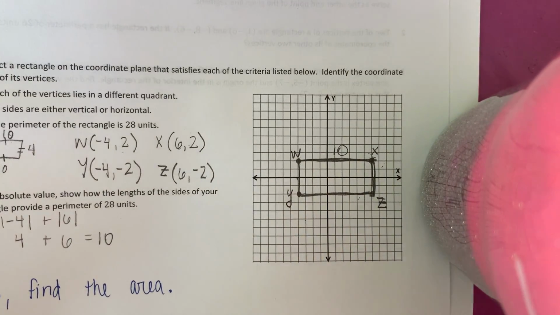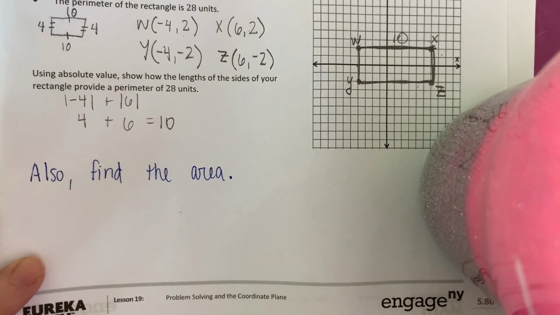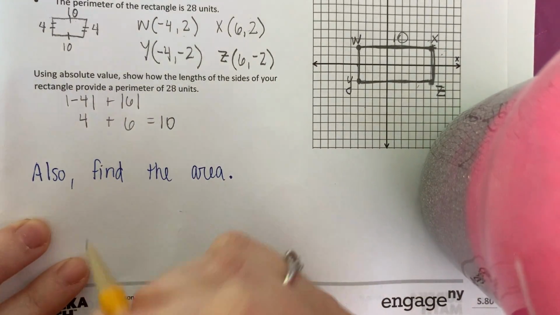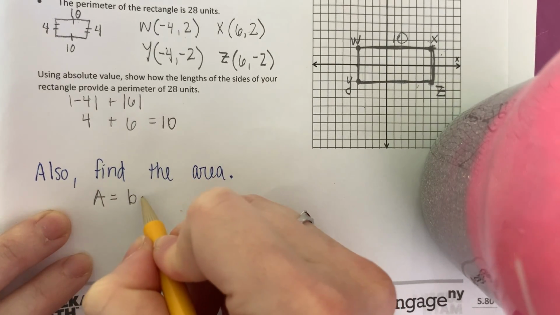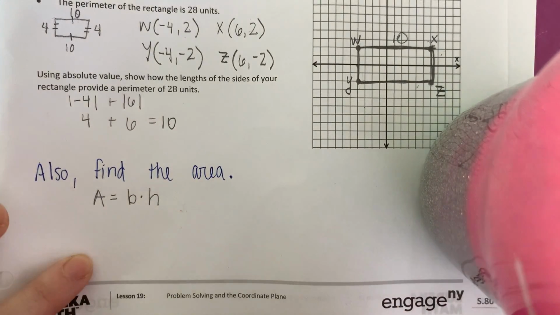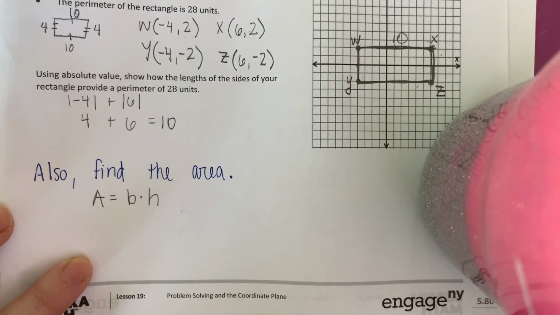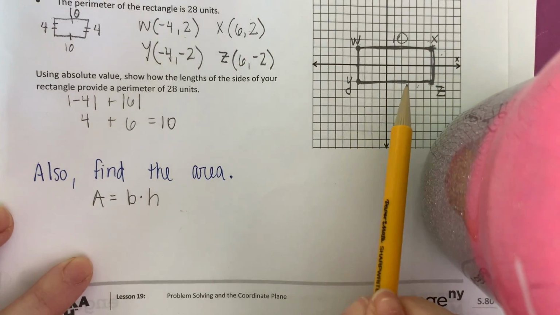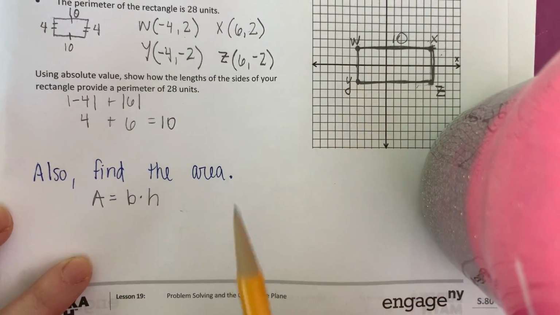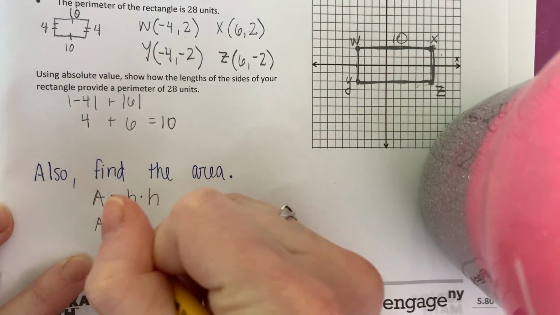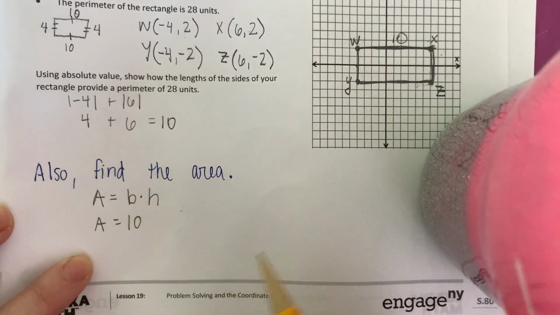Well, the other cool thing is now we can find the area. And so to find the area, it is equal to base times the height of our rectangle. So the base of our rectangle, right here, we said it had a length of 10 units. So the area is equal to 10.